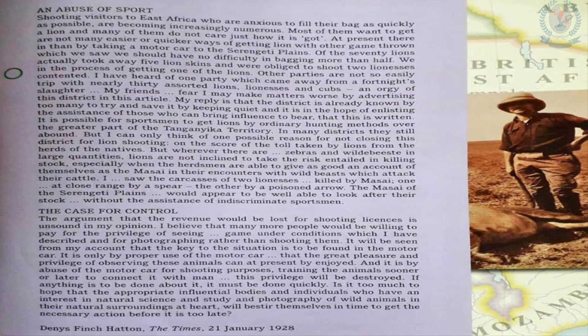Let's read the next part. At present, there are not many easier or quicker ways of getting lion, with other game thrown in, than by taking a motor car to the Serengeti plains. Then they had found a very easy and quick method of getting a lion. That was to get lions by taking a motor car to their usual place, Serengeti plains. Of the 70 lions which we saw, we should have no difficulty in bagging more than half. Out of the 70 lions, they saw it was not difficult for them to shoot more than half of it. That method was quick and easy for them. They did it misusing motor cars.